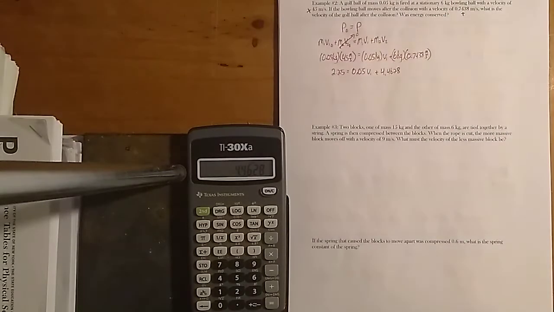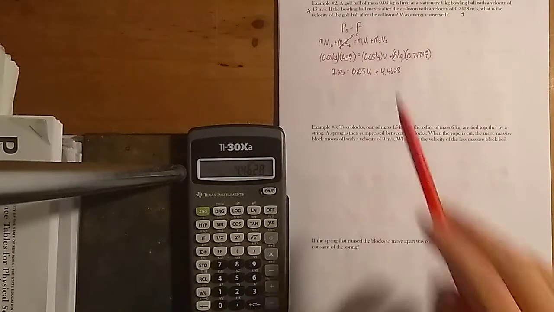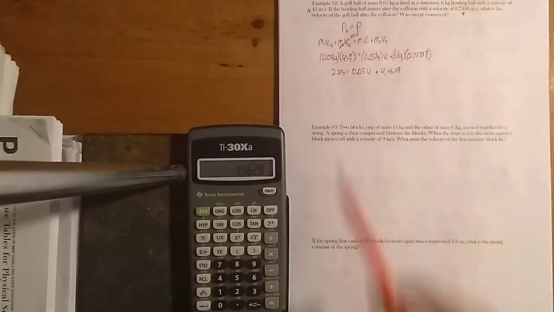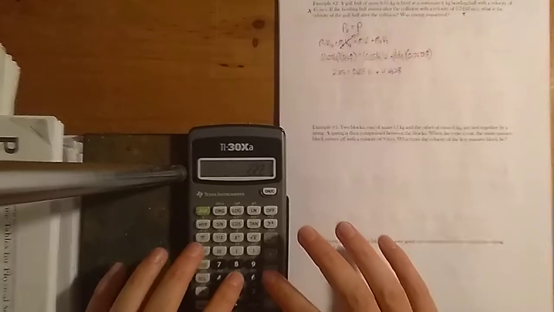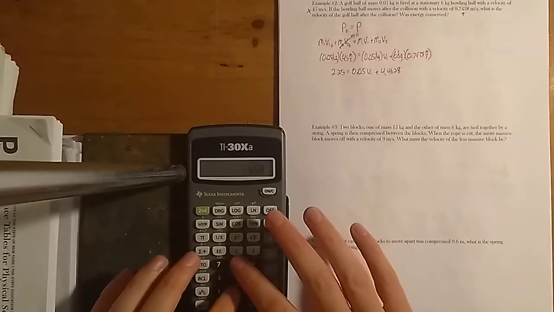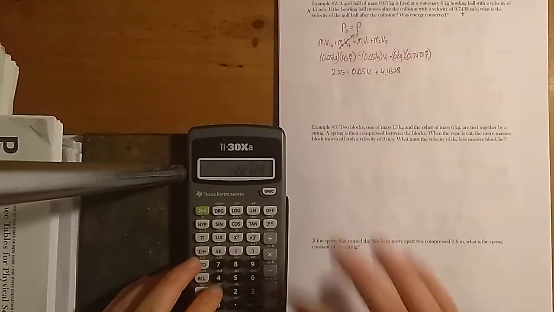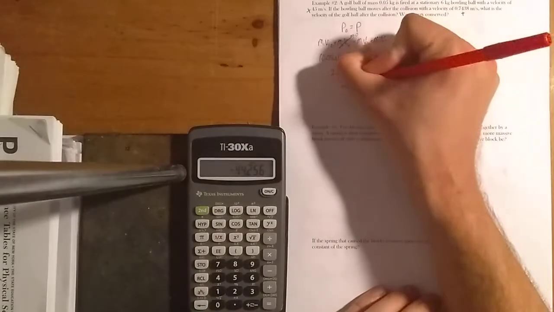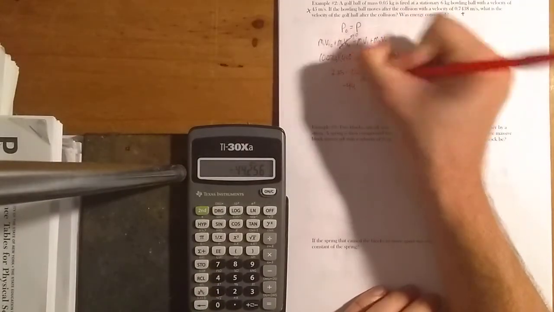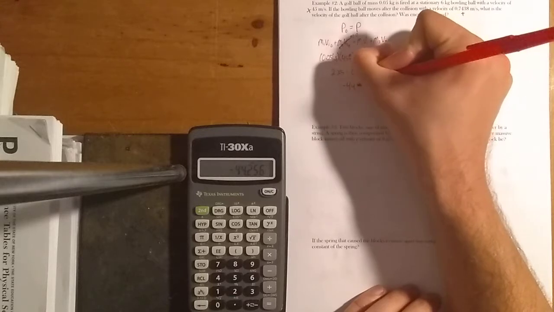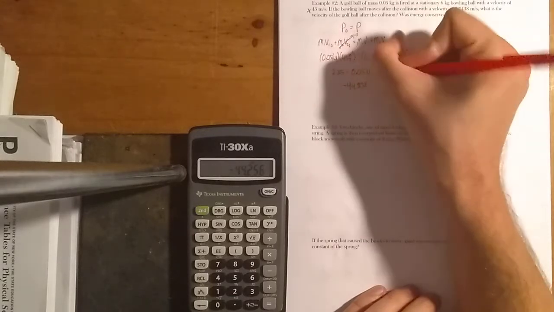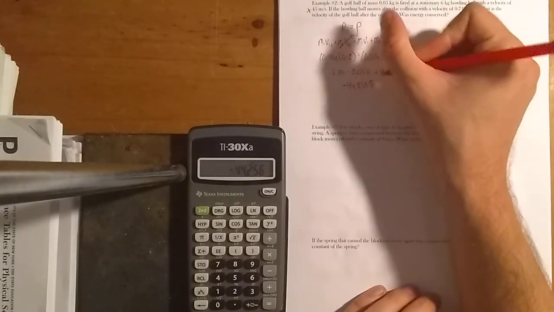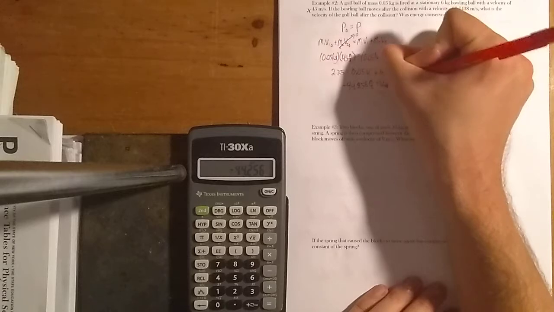That would be 4.4628. So just so everyone's clear on what I'm going to do, I'm going to take this number and subtract it over to this side. So 2.25 minus 4.4628. I get a negative number, and I divide that by 0.05, and it turns out that v1, the final velocity of the golf ball after the collision, is negative 44.256 meters per second.